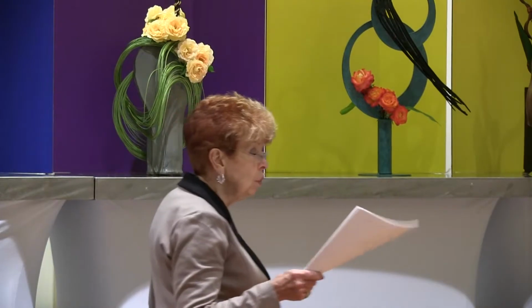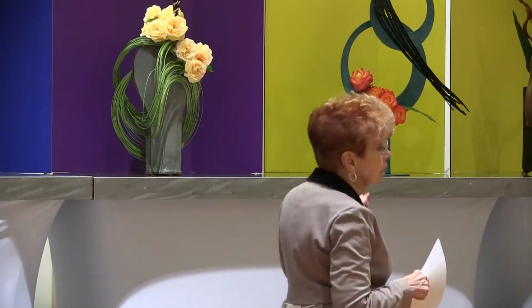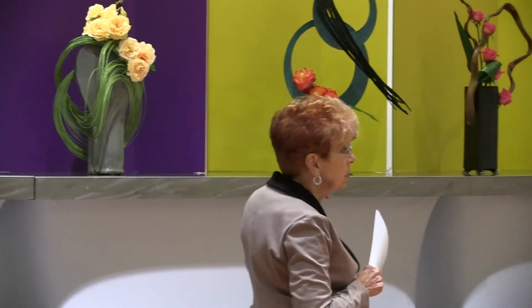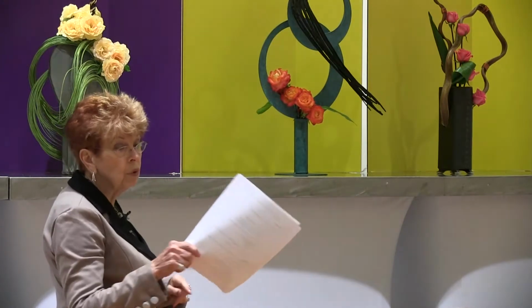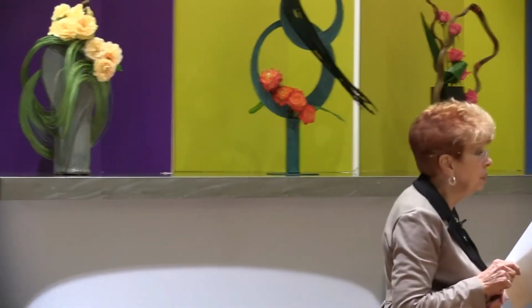Not only do we look at the size of the roses, but we look at the size of the line material and any other components in the design. So that size comparison goes back and forth through every piece of material in the design. Every piece. We do not usually put bases with the modern design.